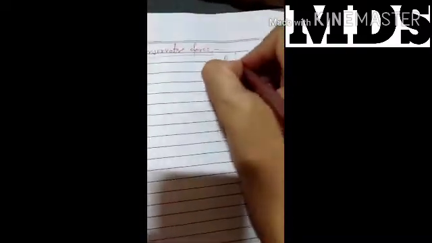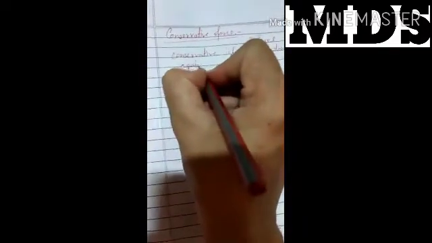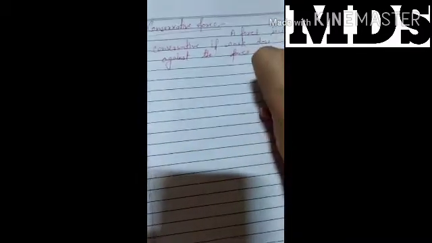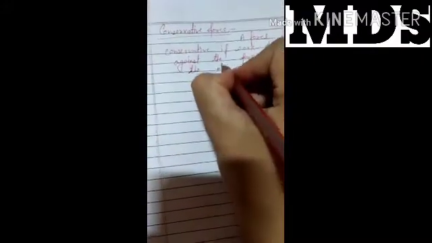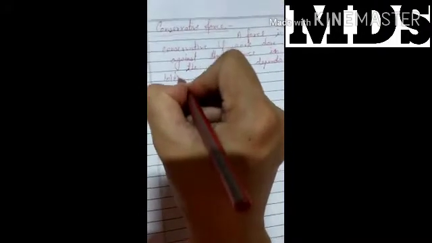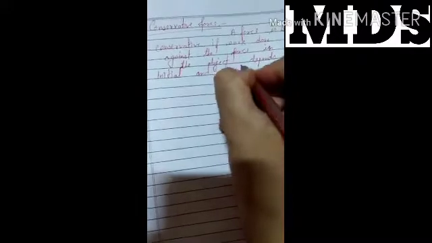That we can write like this: a force is said to be conservative if work done by or against the force in displacing the object depends on the initial and final points or positions, that is a conservative force, independent of the nature of the path.